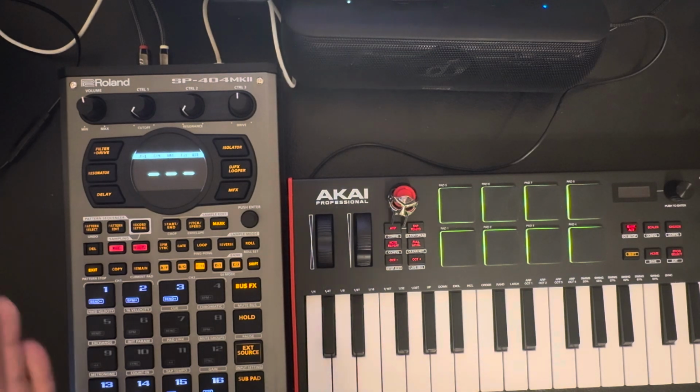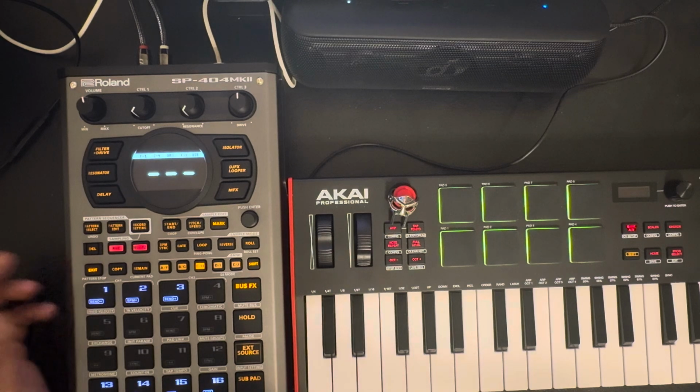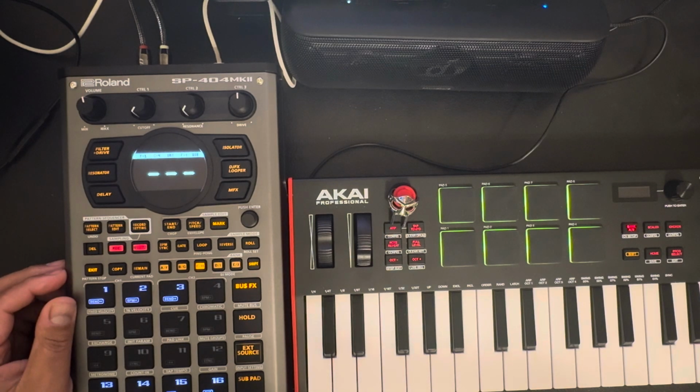Or if you completely did the whole song in the SP, which is possible. It's just that ain't me, but it is possible though. All right. Nothing wrong with it either.